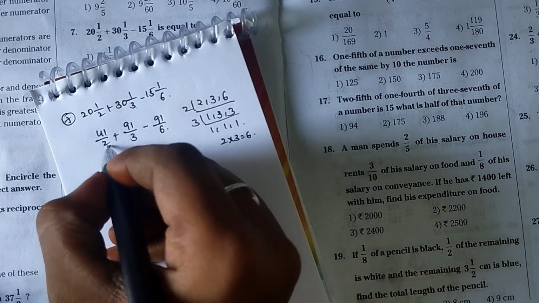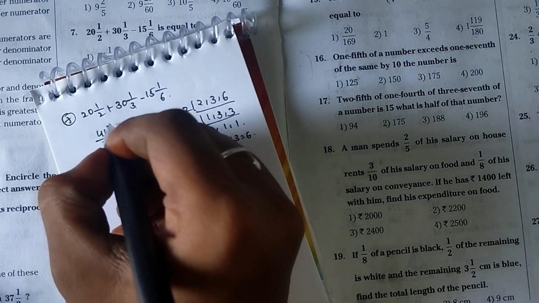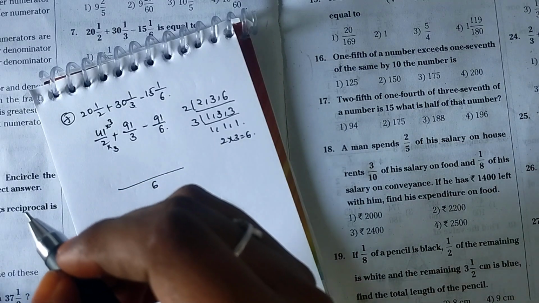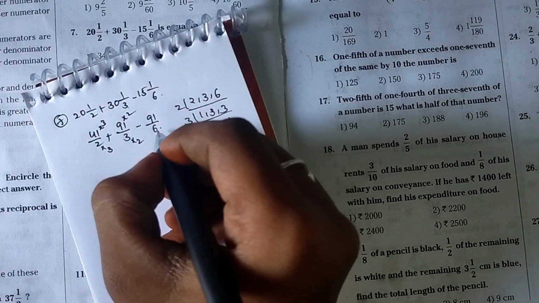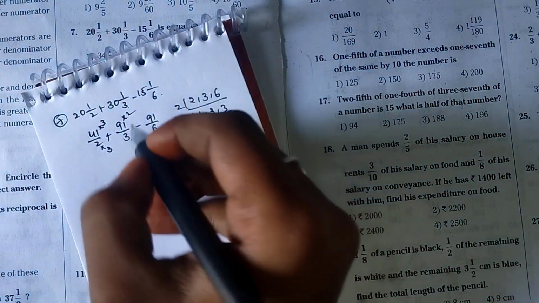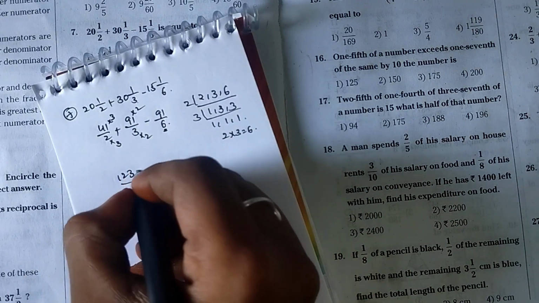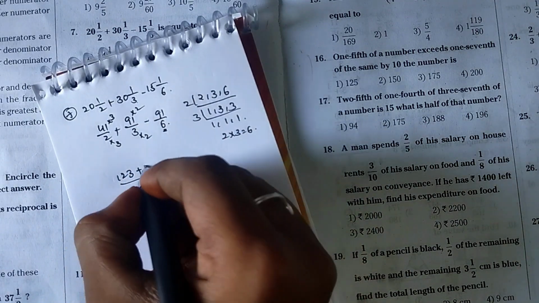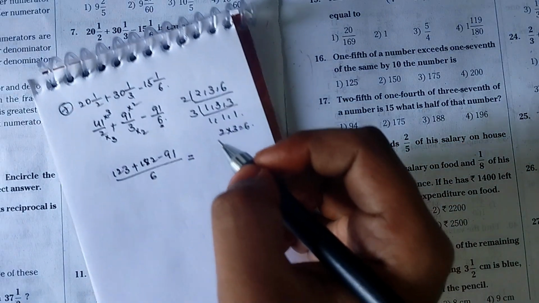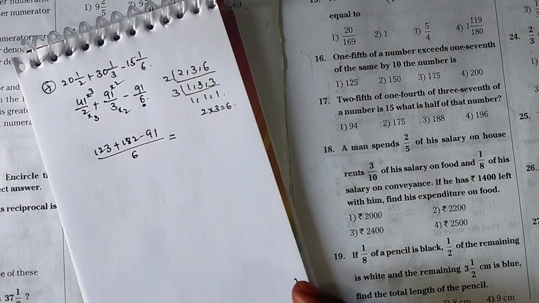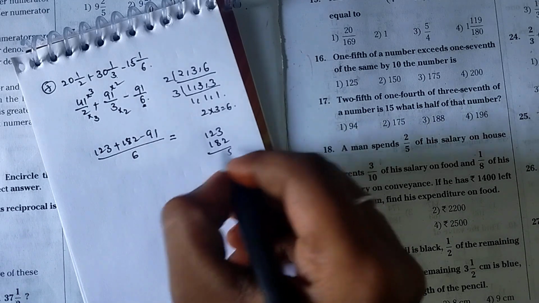With what number do we have to multiply the 2 in order to get 6? With 3, right? So we will be multiplying with 3 in the numerator also, and then we have to multiply with 2 here, and we will be multiplying with 2 in the numerator. Here 6 is already there, so we are not multiplying with any number. 41 times 3 is 123, plus 91 into 2 is 182, minus 91. 123 plus 182 is 305.